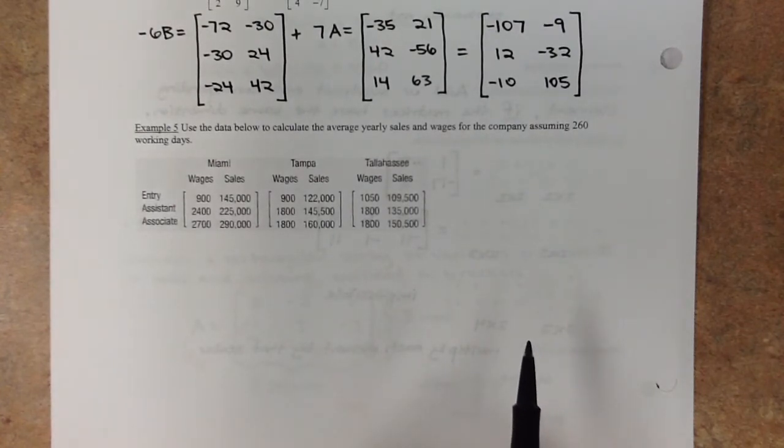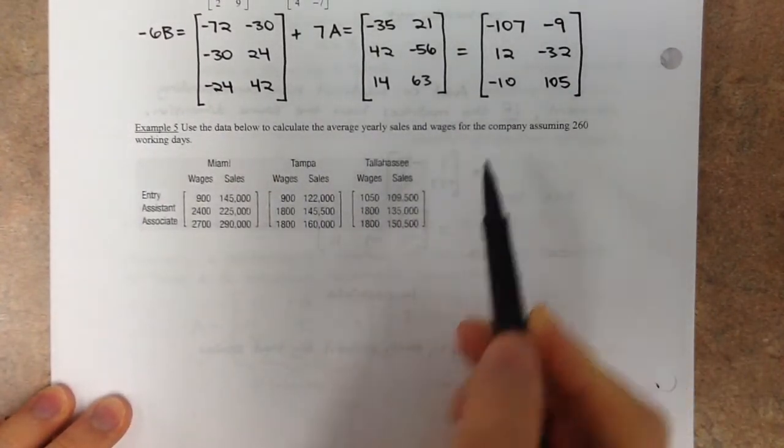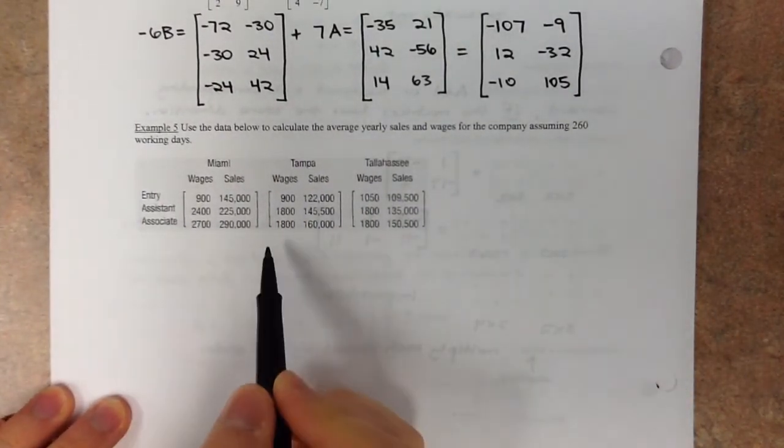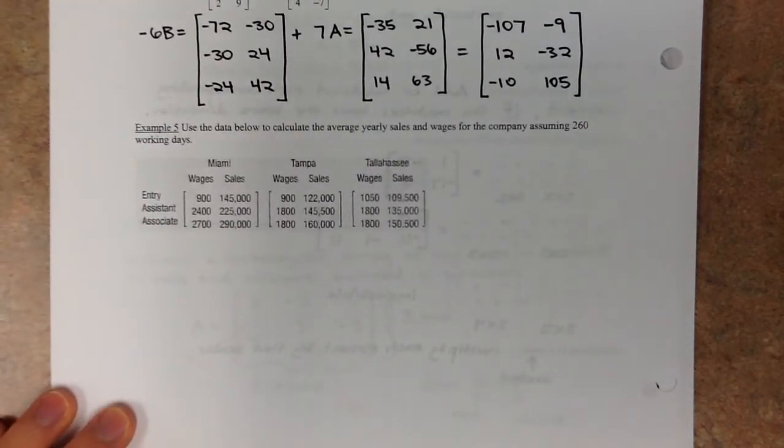So if we're trying to figure out the average yearly sales and wages for the company, what we would do is add, so if we're looking at sales and wages, entry, assistant, associate, we're going to add them all together, and then it says assuming 260 working days.